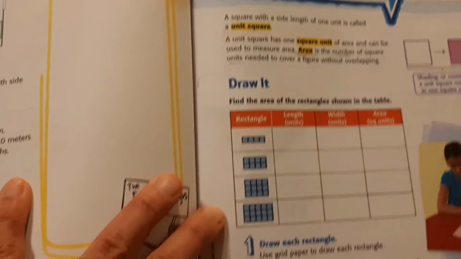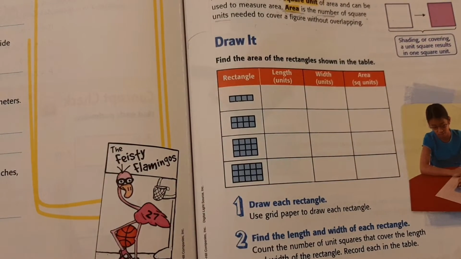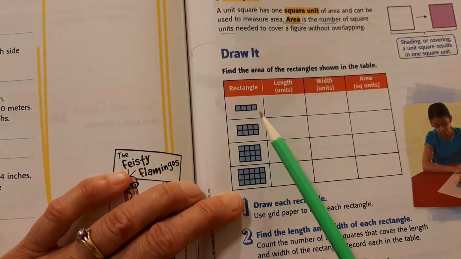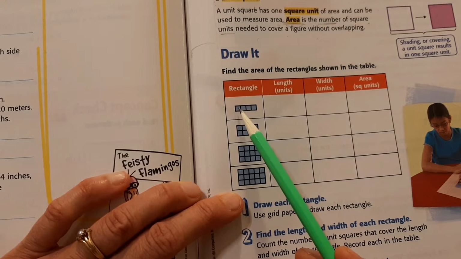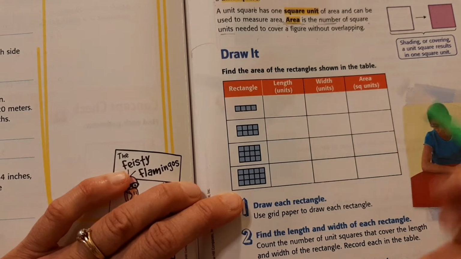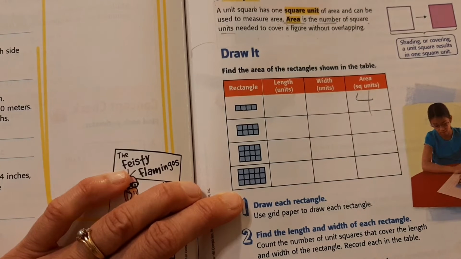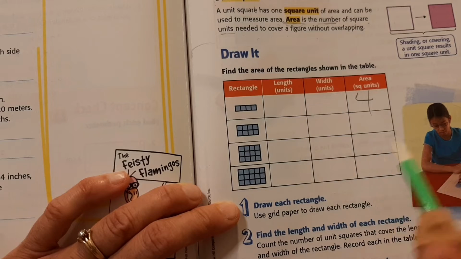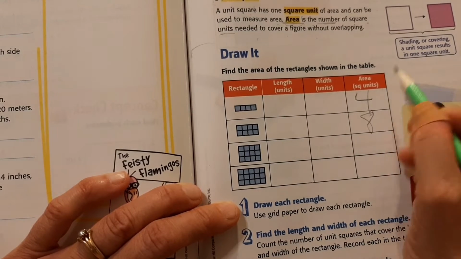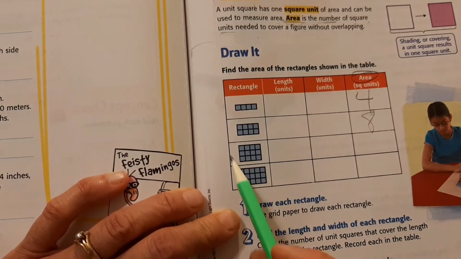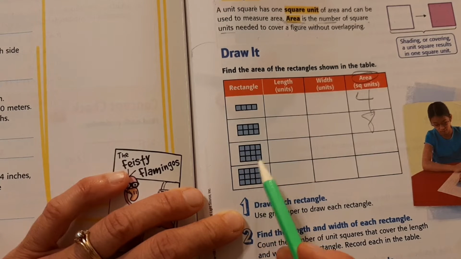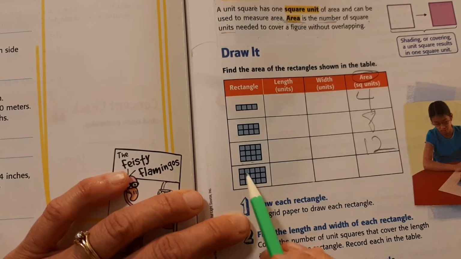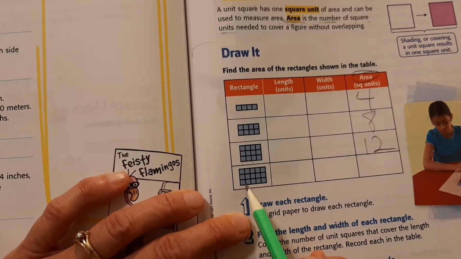So let's take a look. What you're going to be doing today is finding the area. So if you look at this, here's a rectangle, and they want you to tell them what the area is. Well, let's count. How many square units? 1, 2, 3, 4. It is 4 square units. Let's try this one. How many square units? 1, 2, 3, 4, 5, 6, 7, 8. Good. 8 square units. That is the area. Okay? Let's look at this one. Okay, count. 1, 2, 3, 4, 5, 6, 7, 8, 9, 10, 11, 12. Oh, the area is 12 units. Now let's try this one. 1, 2, 3, 4, 5, 6, 7, 8, 9, 10, 11, 12, 13, 14, 15.